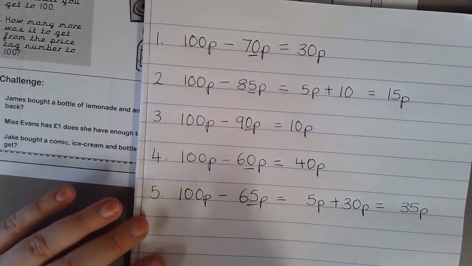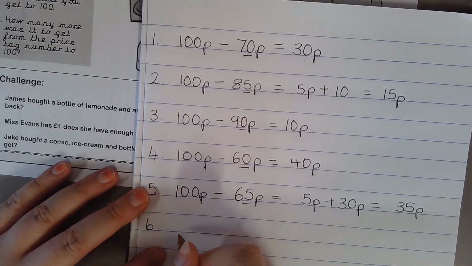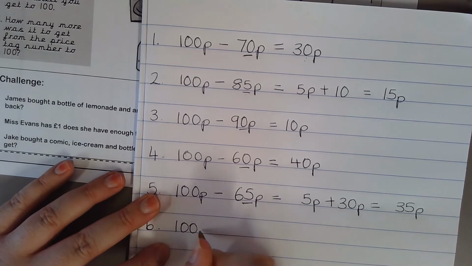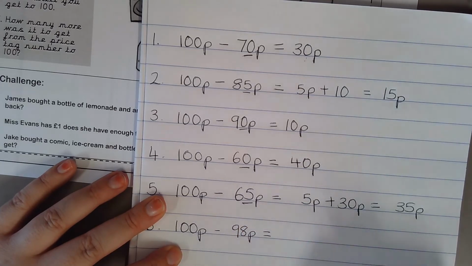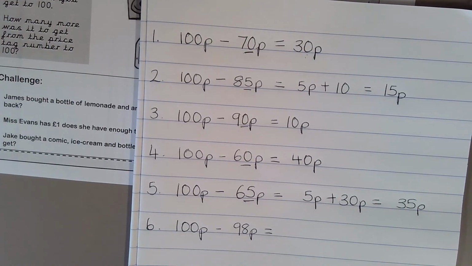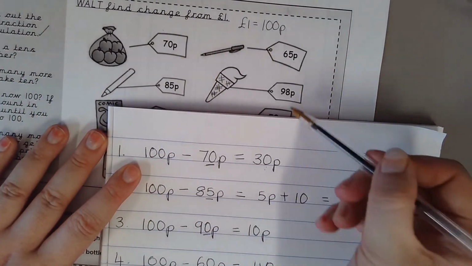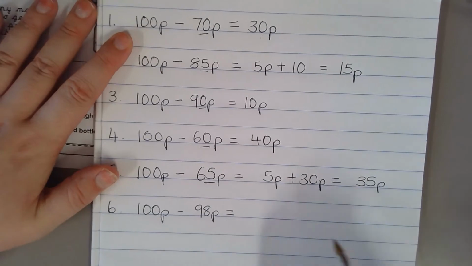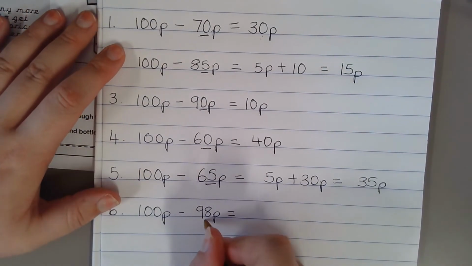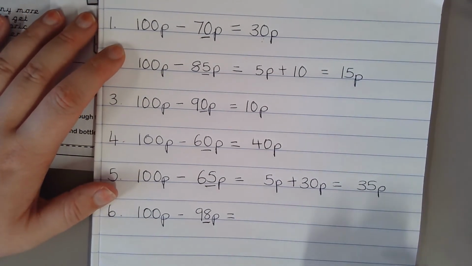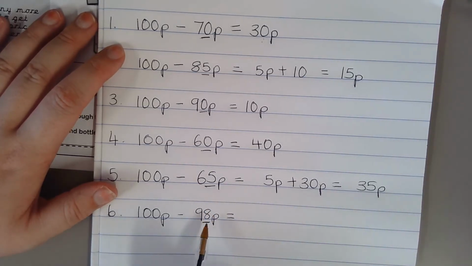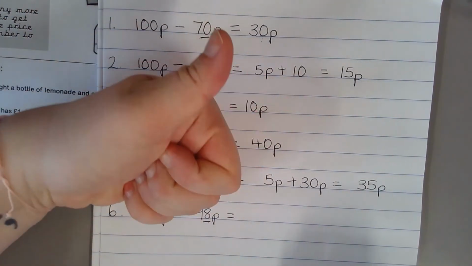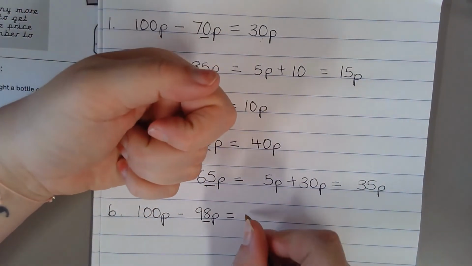Let's look at this one, the ice cream. So I've got a pound, I've got 100 pennies, and I'm going to be buying a 98p ice cream. Oh, lovely, I'd like an ice cream now. And when I'm buying my 98p ice cream, which you can see here, it's 98 pence, I need to be thinking about, is it a tens number? It's not. How many to the next 10 is it? Well, the next 10 is going to be 100. So 98, 99, 100. It's just 2 pence.